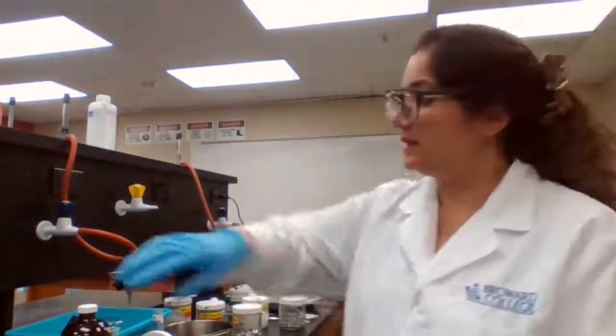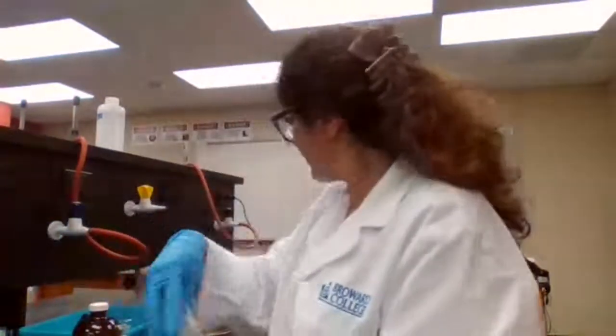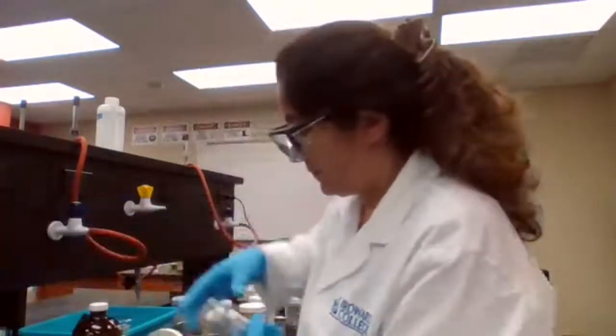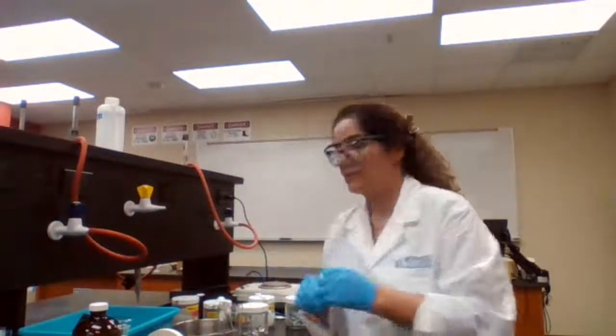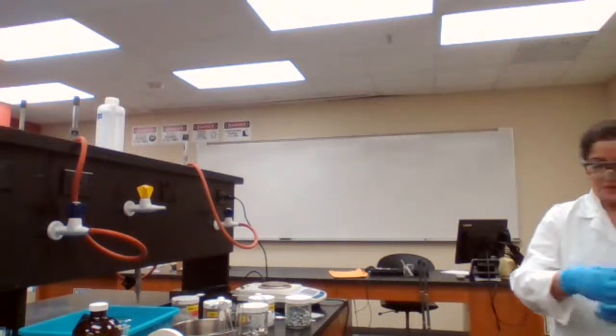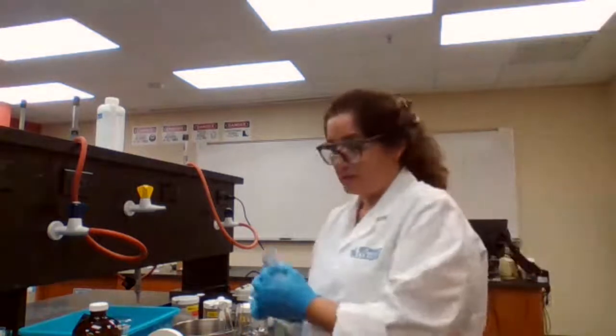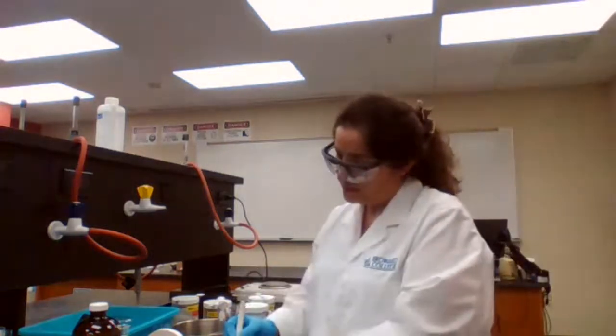3 milliliters of potassium permanganate in 4 test tubes. One part. I need oxalic acid in a different test tube, so I have my test tubes 2.